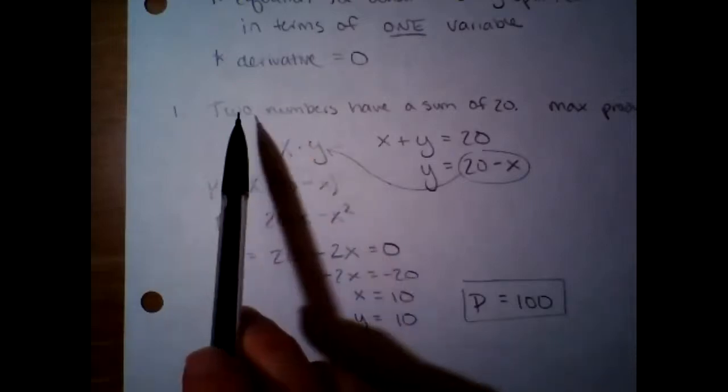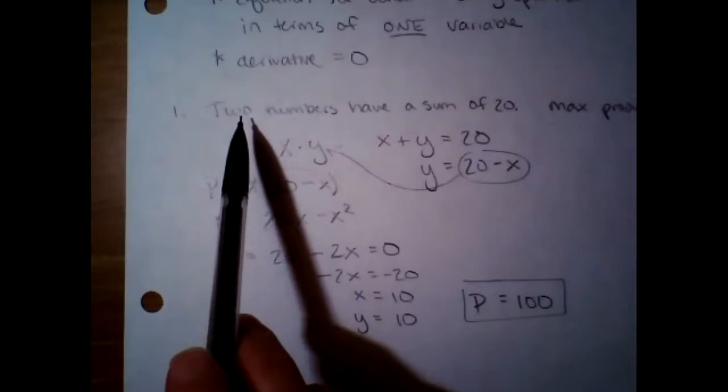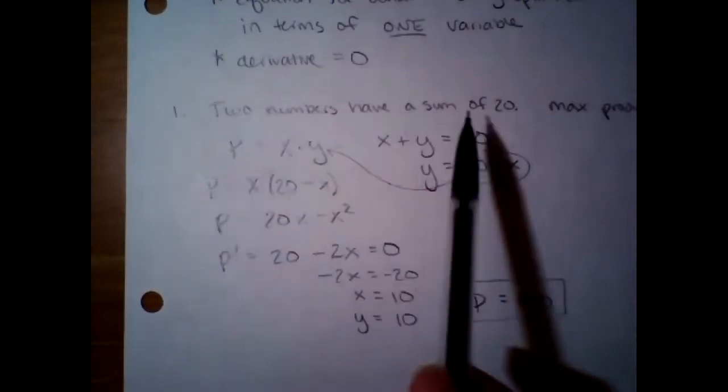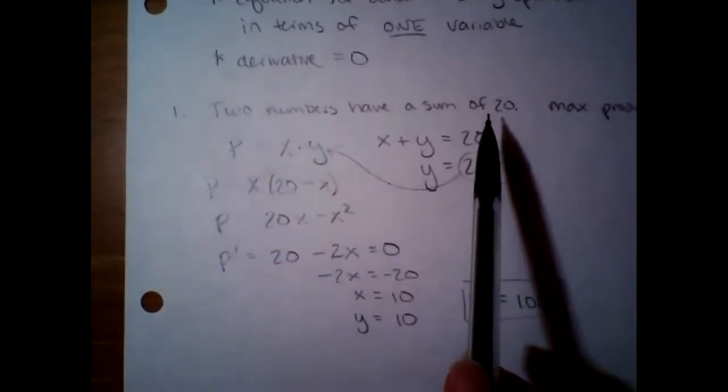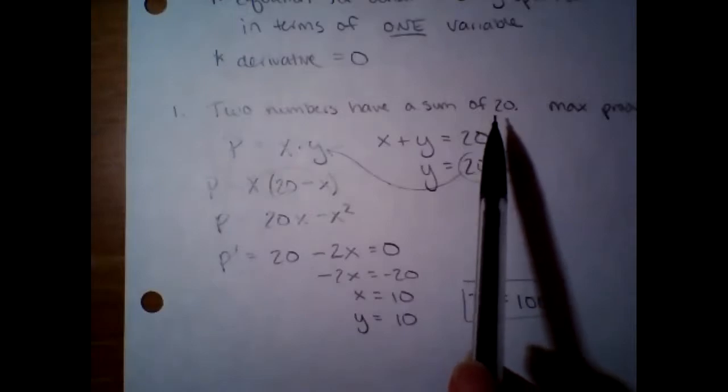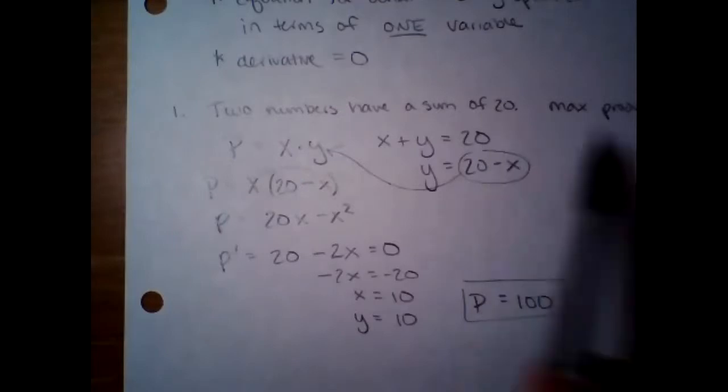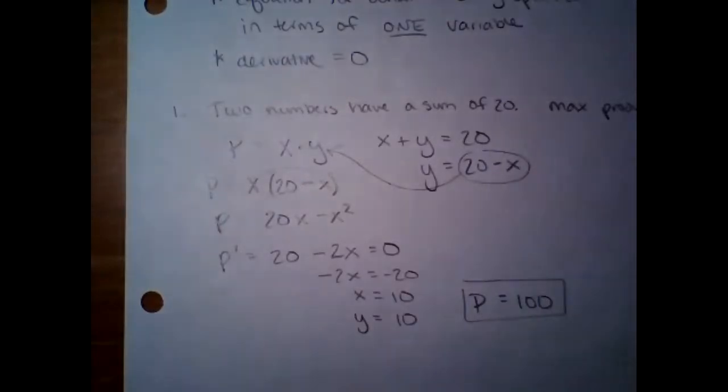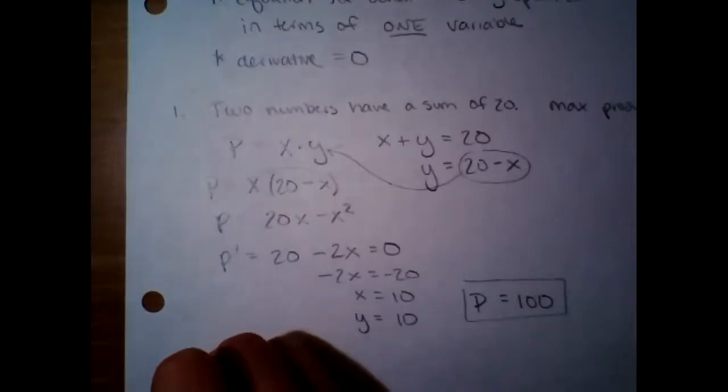But let me just throw another one out there. Try to just jump straight to the answer. If two numbers have a sum of 10, so say I made it 10 instead of 20, if two numbers have a sum of 10, what would be their maximum product? Yeah, good. And it would be 25 because if their sum is 10, then both the numbers would be 5. You'd have 5 times 5 is 25. All right, so let's try another one.